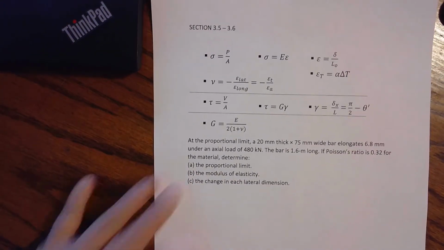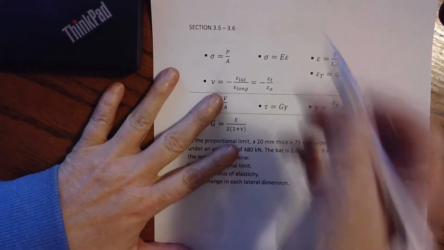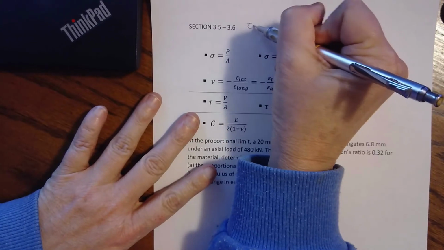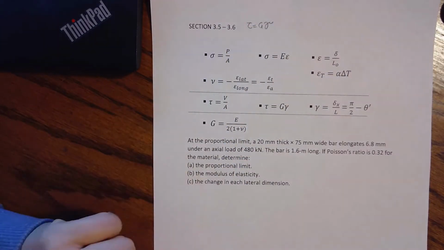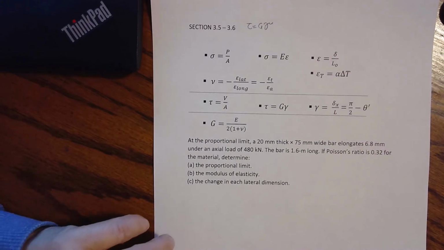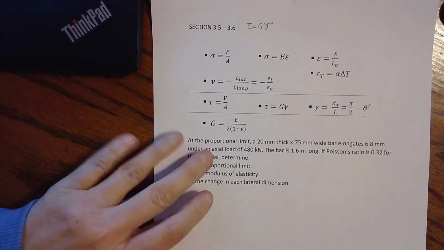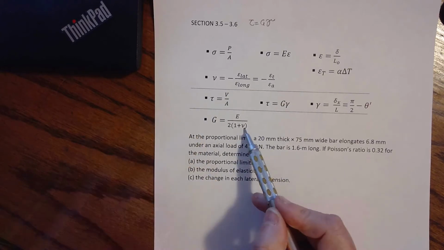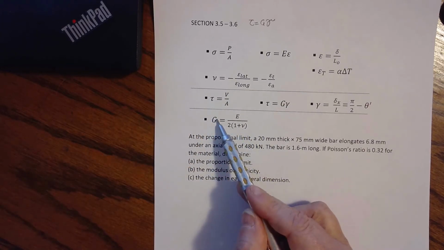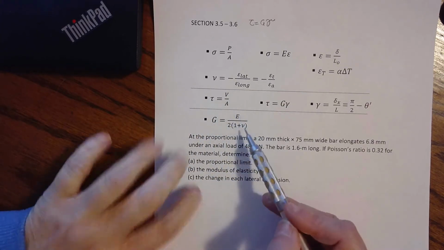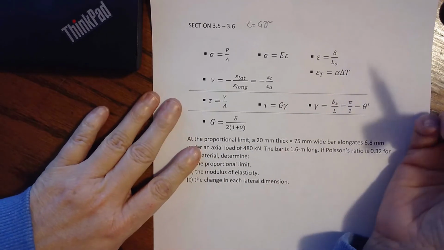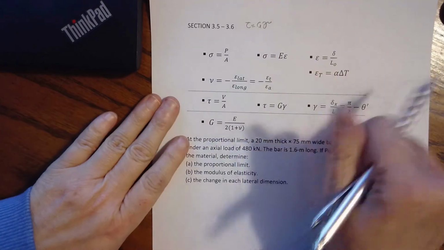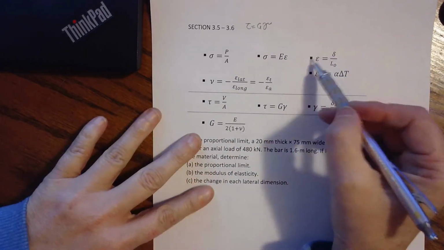Okay, so we are looking at section 3.5 and 3.6. And in that lecture video, we talked about shear stress and shear strain and the modulus of rigidity. And we talked about Poisson's ratio and then the relationship between the shear modulus, the modulus of elasticity, and Poisson's ratio. So essentially at this point, we have quite a few equations, but they're all very short.